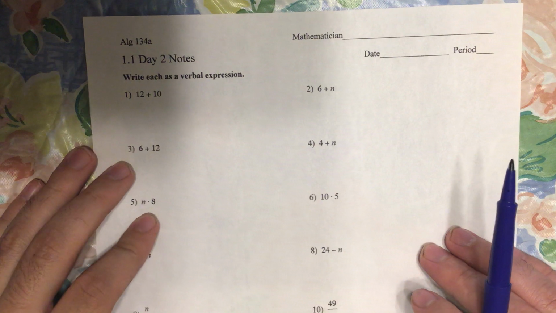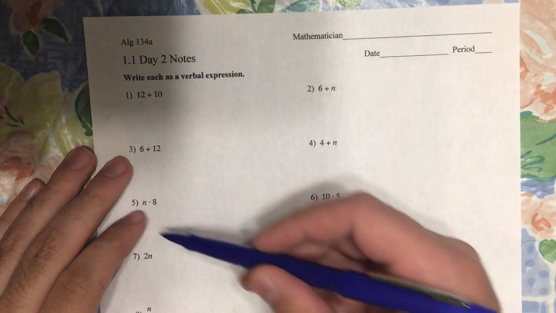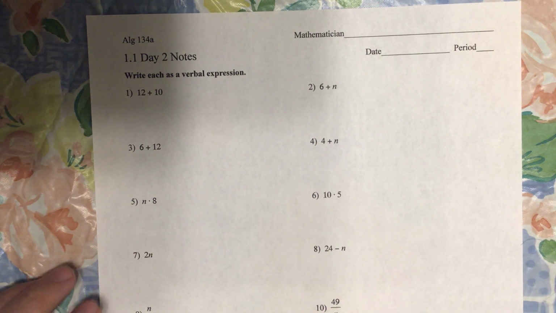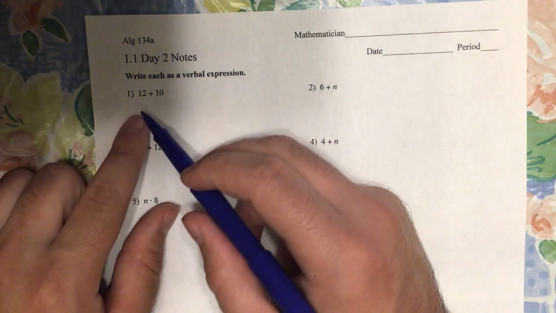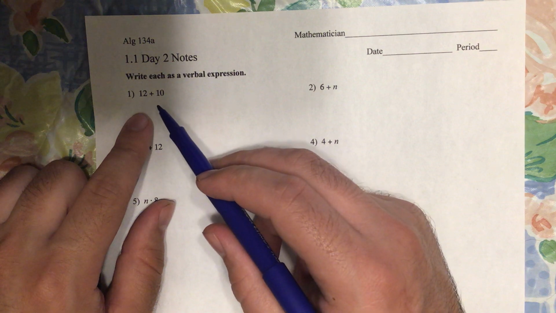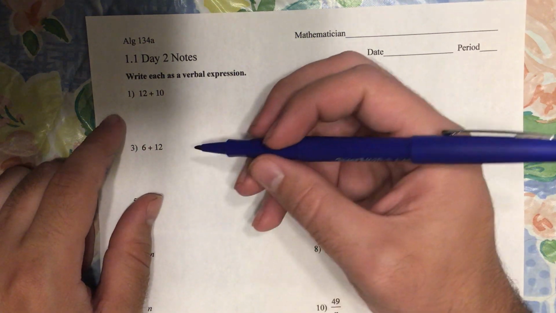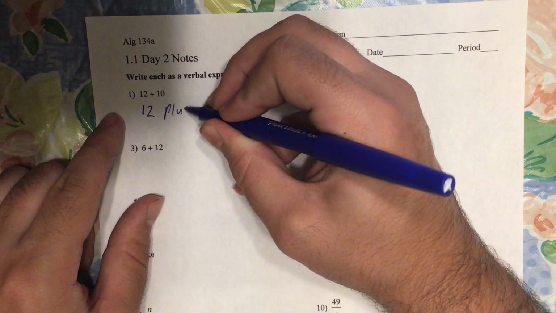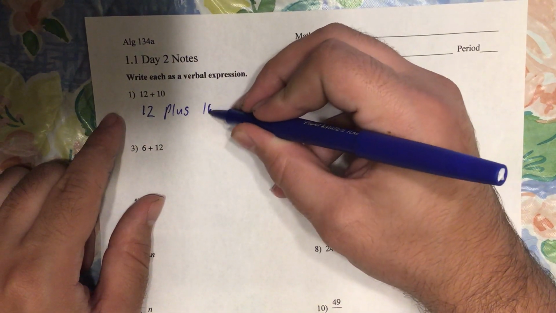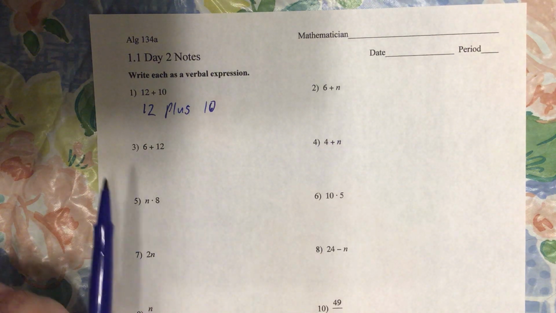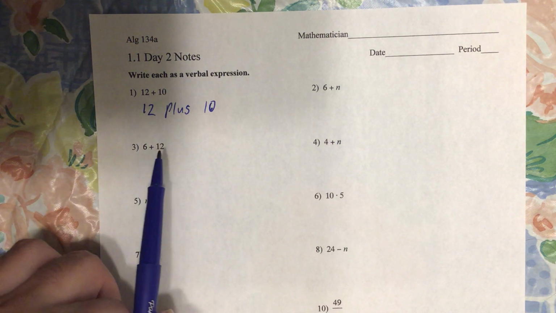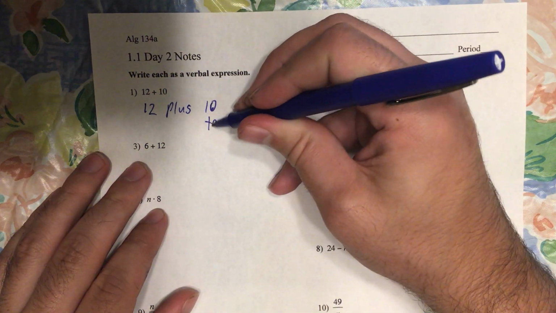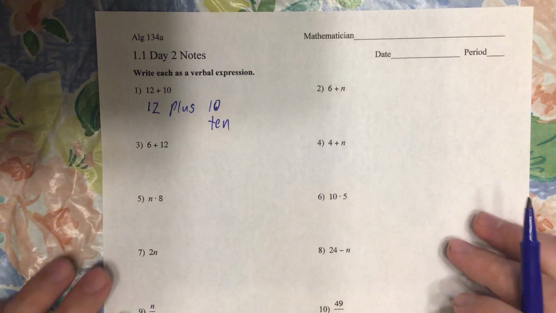So we're going to finish off writing algebraic expressions and writing them into verbal ones using words. So let's begin. So here we have 12 plus 10, and you can write it like that. There's nothing wrong with it. 12 plus 10. For me personally, I don't have a problem with you using the numbers and just writing the numbers down. You don't have to actually write out like 10 as TEN if you don't want to.